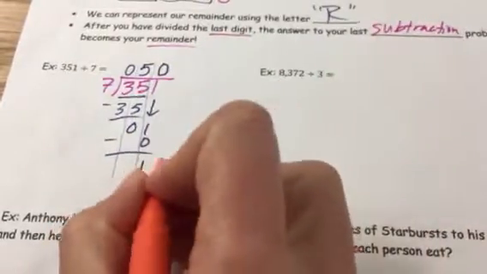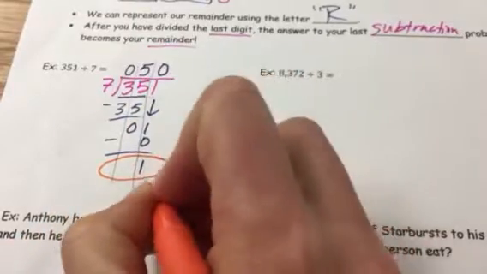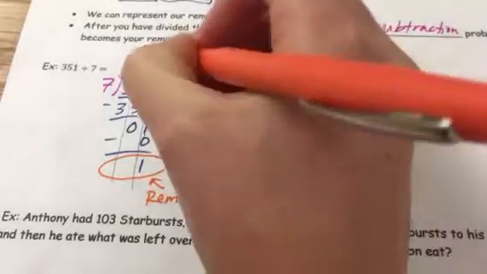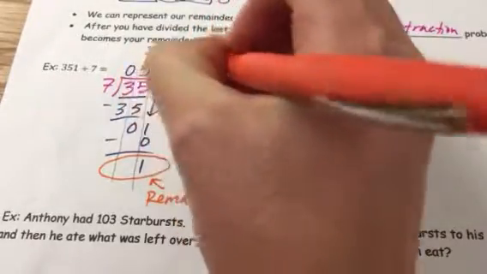So this is the answer to the last subtraction problem, which means it is my remainder. So I will say 50 remainder 1.